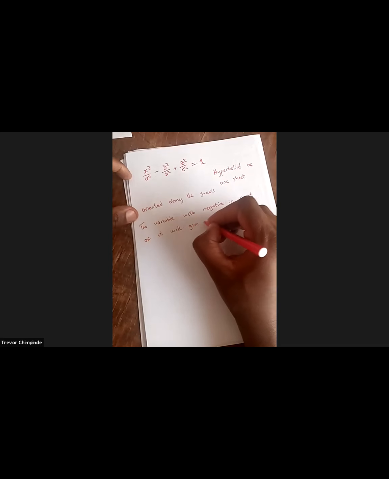The variable with the negative in front of it will give the axis along which the graph is centered, oriented. If that is okay, I think this one is not so complicated.